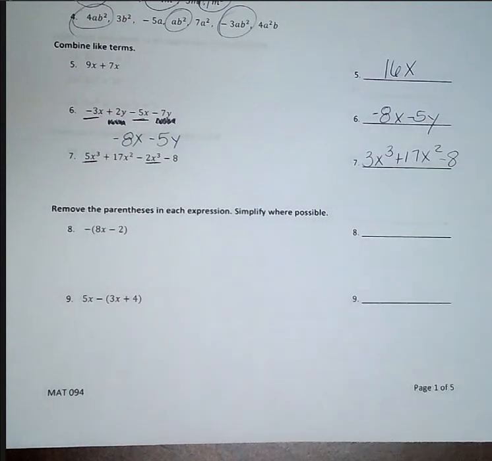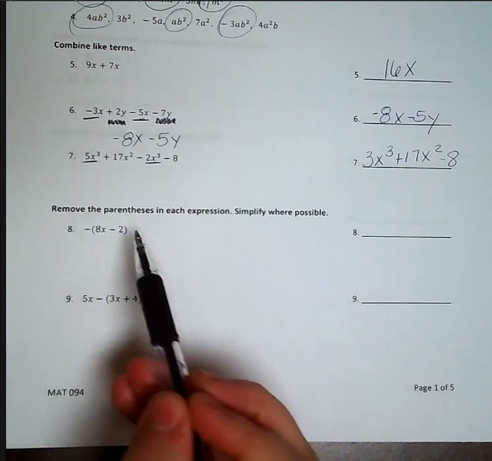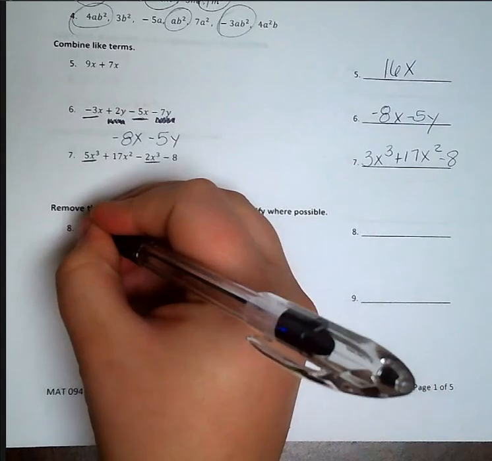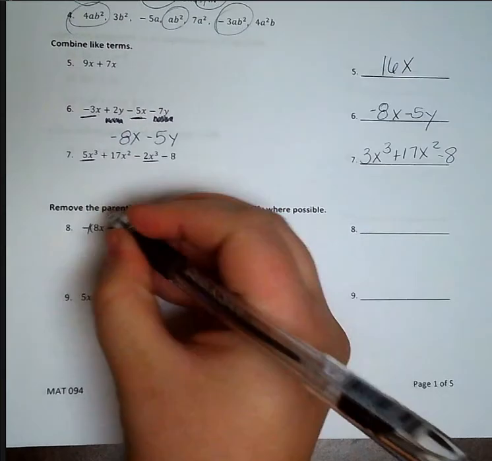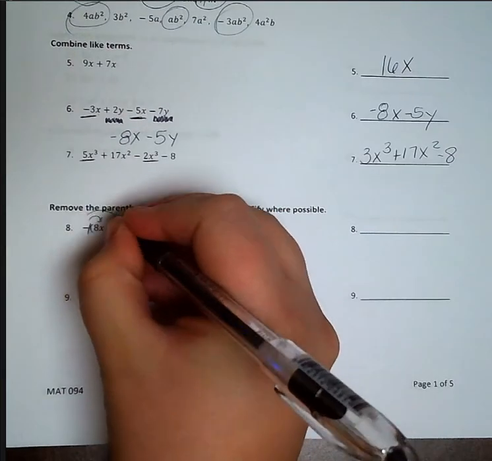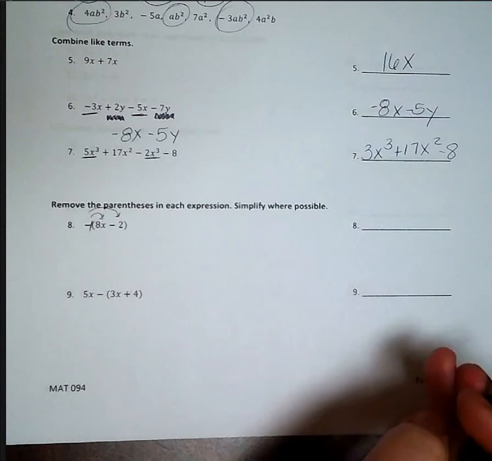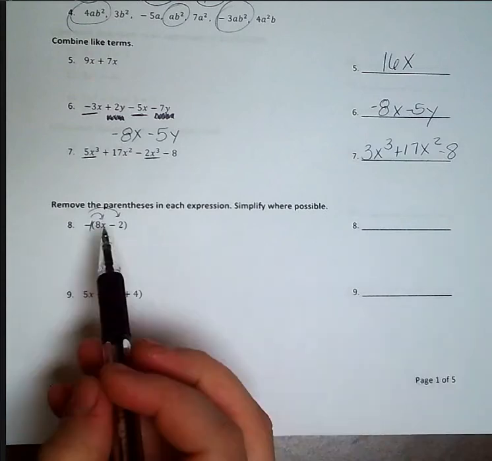Okay? Remove the parentheses in each expression. Simplify where possible. So remember, whenever you have a negative in front of a set of parentheses, that means you're finding the opposite. You could also think of this as having a -1 right here, and you have to distribute that -1. I don't care whichever way works best for you.